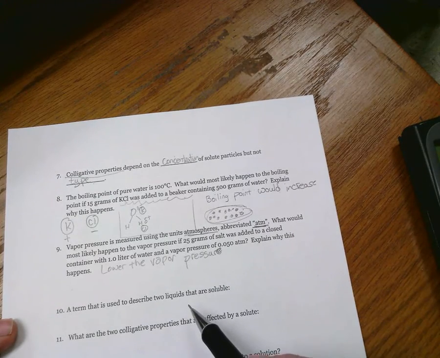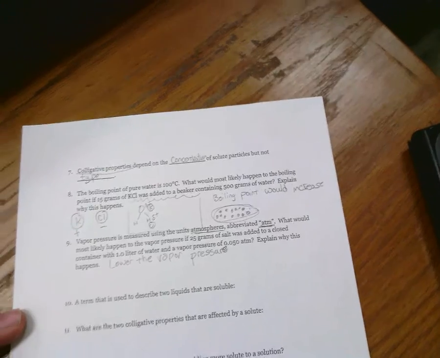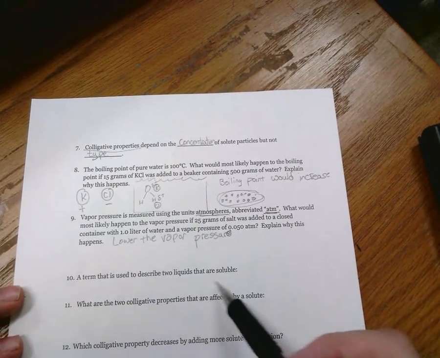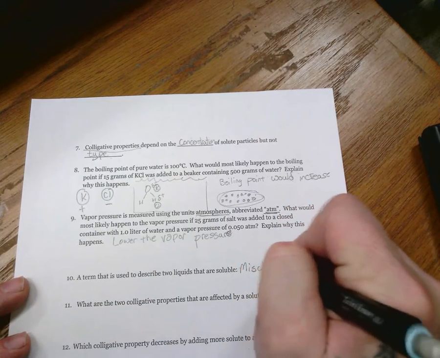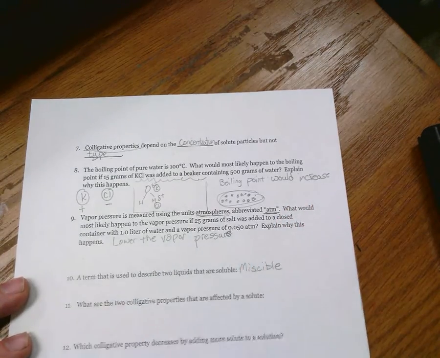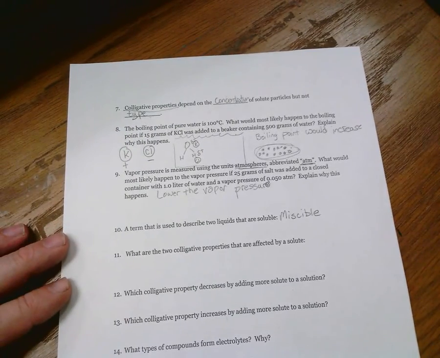A term that is used to describe two liquids that are soluble. So that's miscible. Miscible. What are the two colligative properties that are affected by a solute?